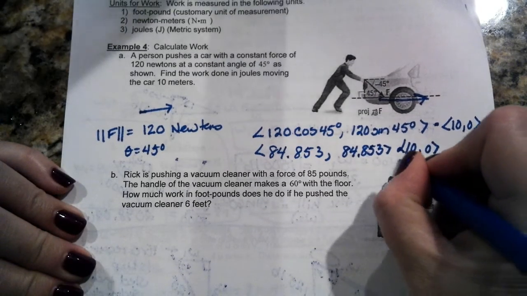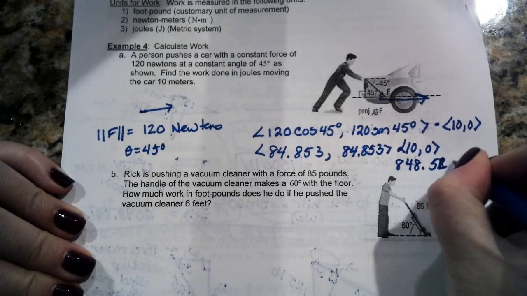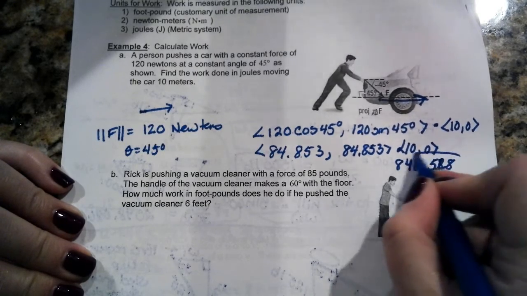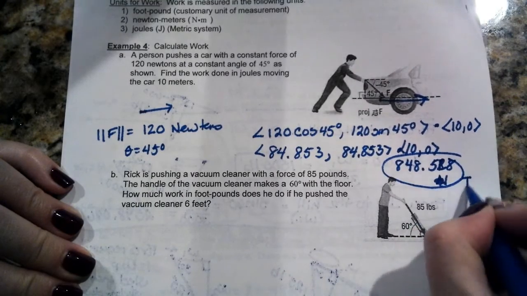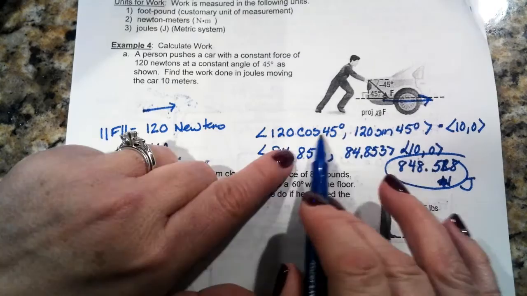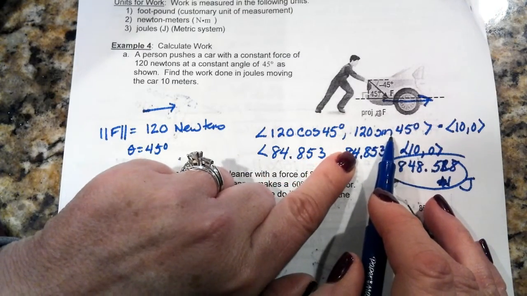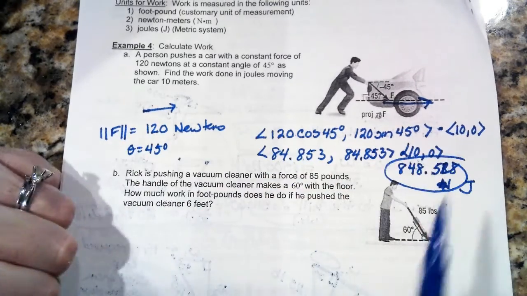So I end up with 848.528. So the work done, in joules, would be 848.528. So I found the horizontal and vertical components of my force vector, and found the dot product with the distance that it's traveling.